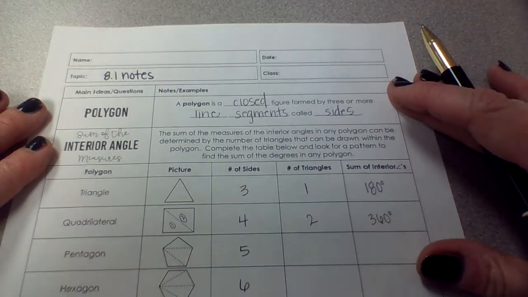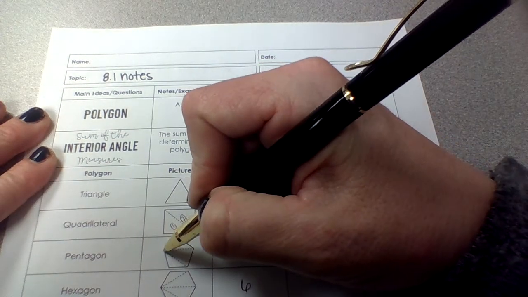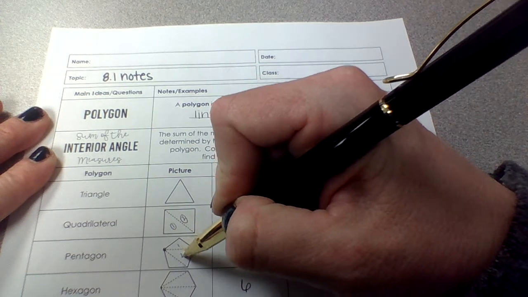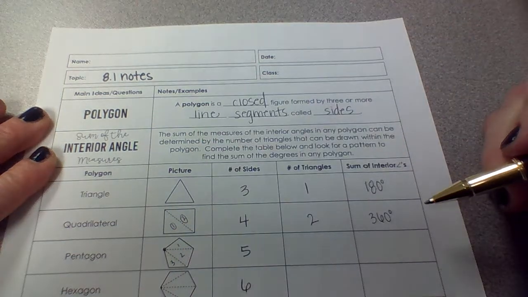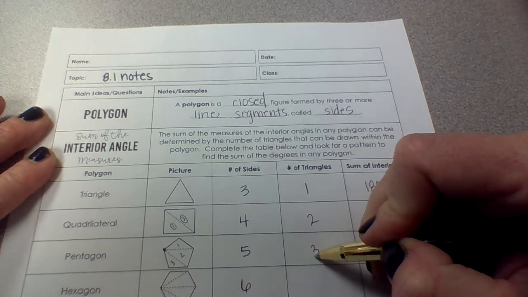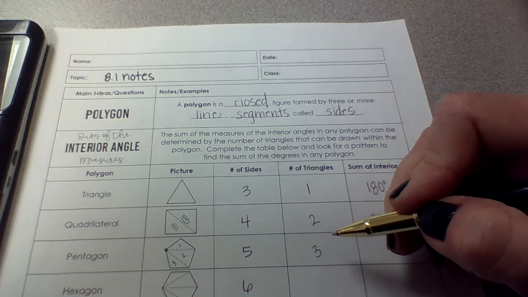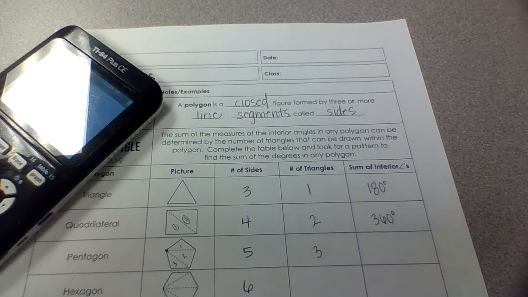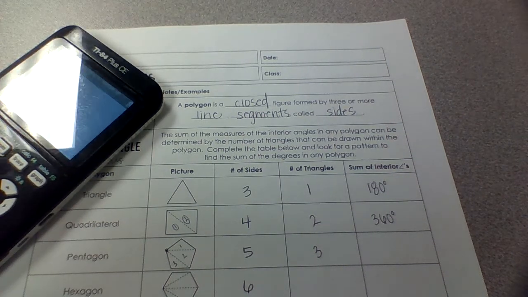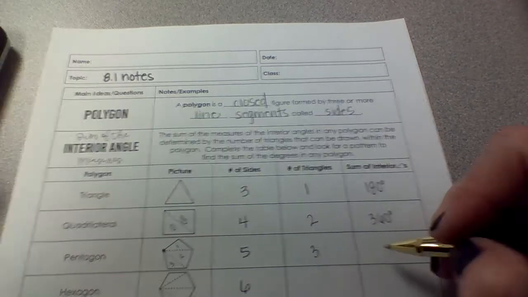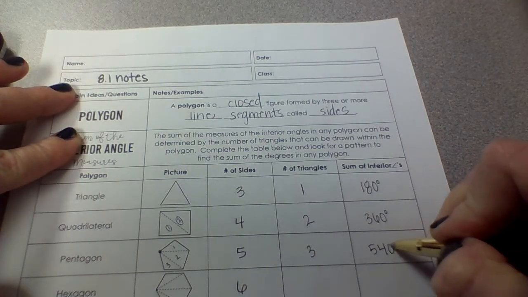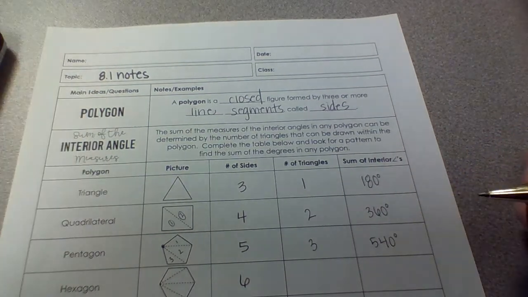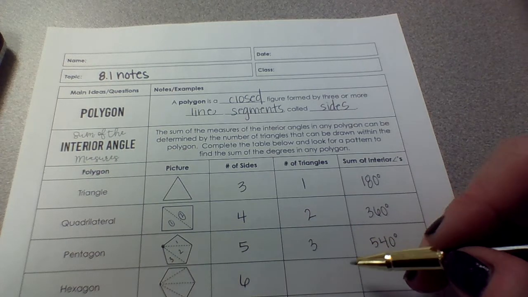Okay, so let's talk about a pentagon. If you draw diagonals from one corner, there's one, two, three triangles in a pentagon. So if you needed to, you could take your calculator and do 180 times three, and we get 540 degrees for the sum of the interior angles of a pentagon.